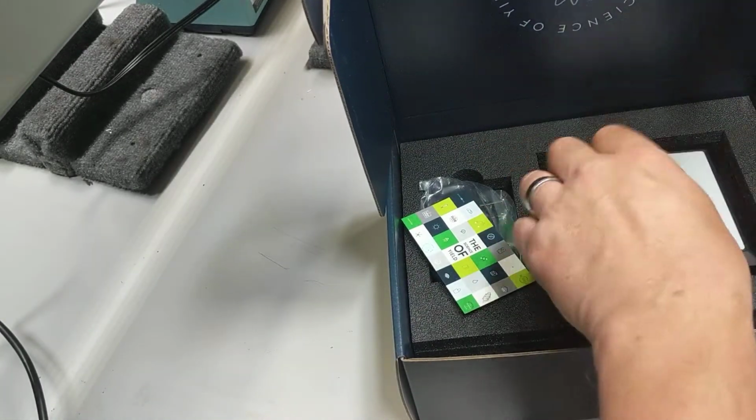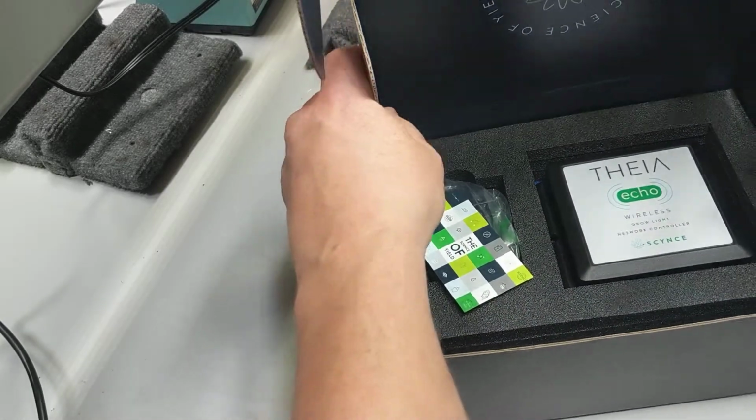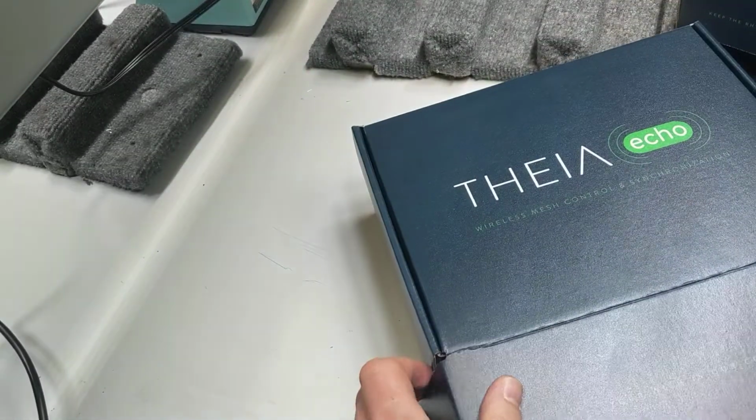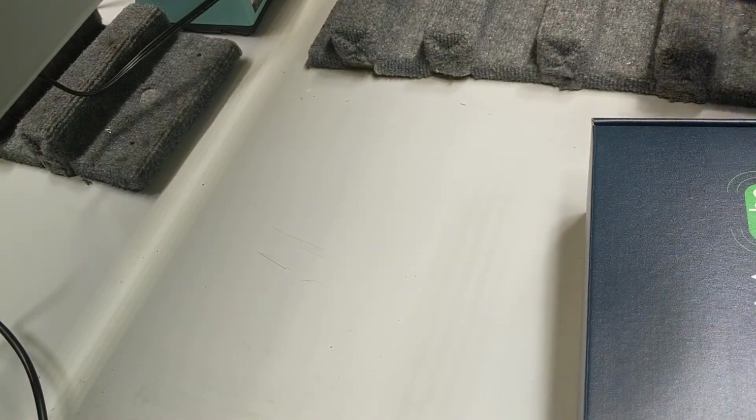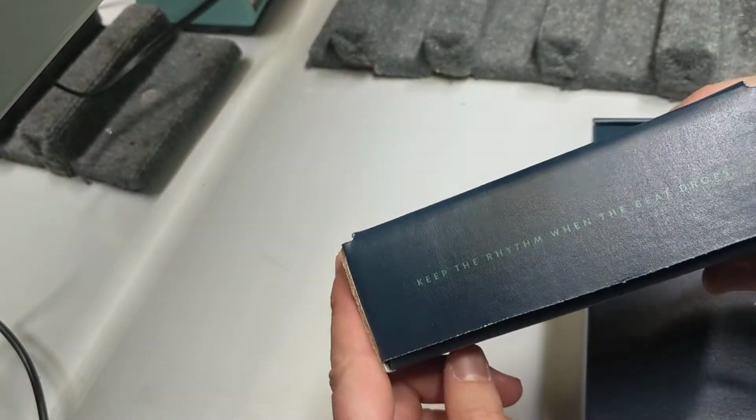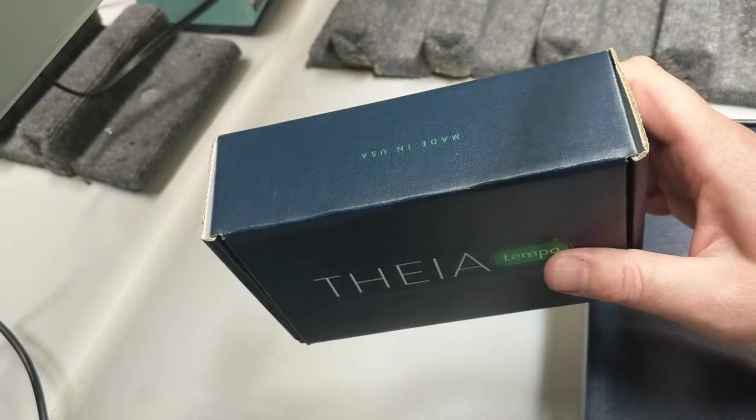So there you go. THEIA Echo for when you need our lights to take a dimming command from another party, and then the THEIA Tempo when you have frequent power outages and you need to save your recipe time when they come back on.